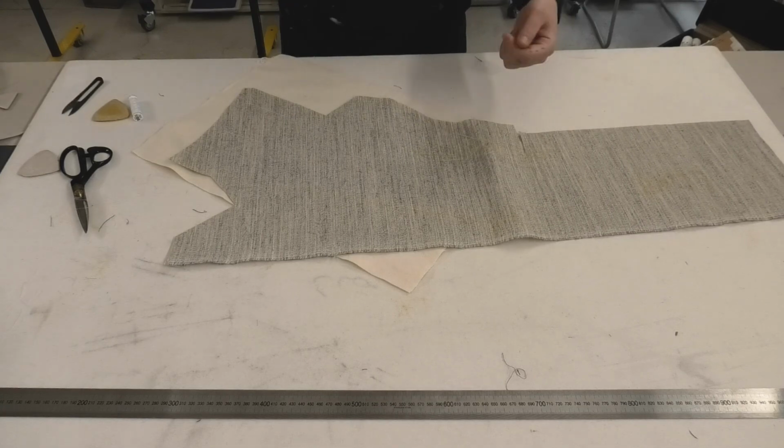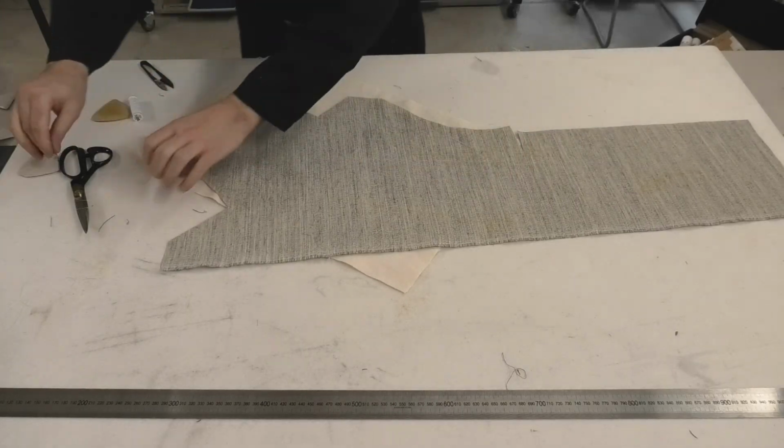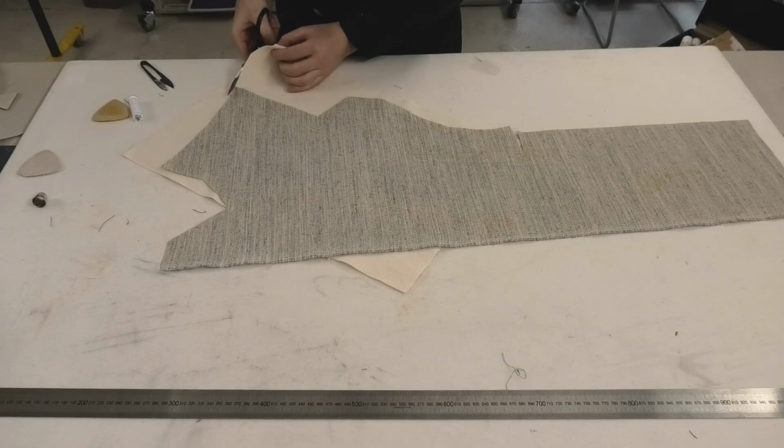Okay. Same thing, trim this to the same level.